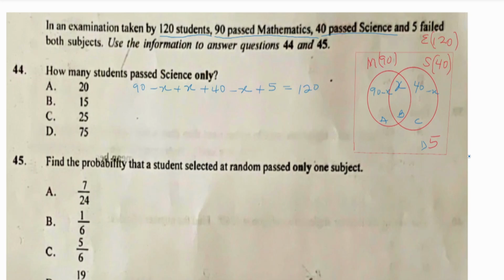And now we group like terms. So we have 90 plus 40 is 130, plus 5 is 135. So this is 135. Then negative x plus x will be 0, minus x will be negative x, minus x equals 120. And then grouping like terms, we move this to the right and move this to the left.